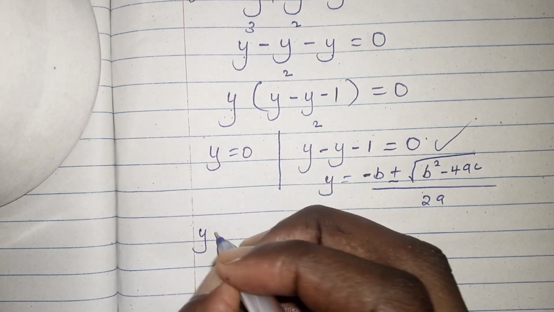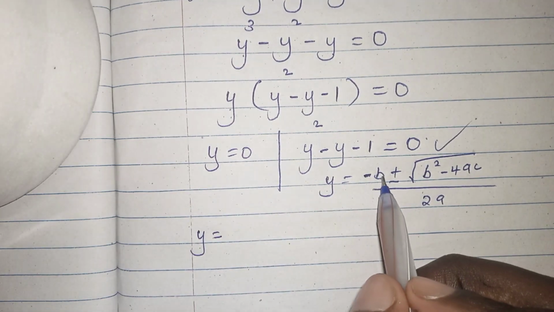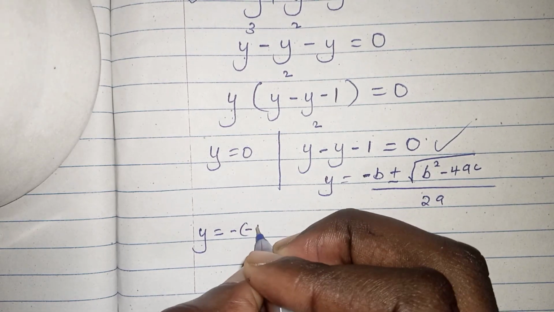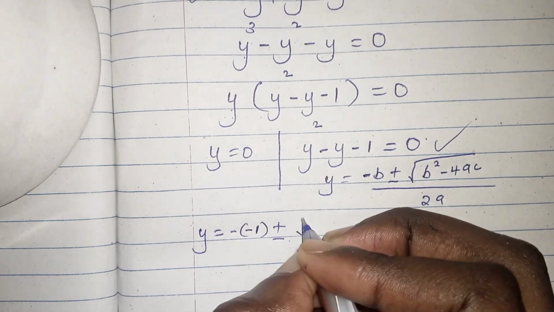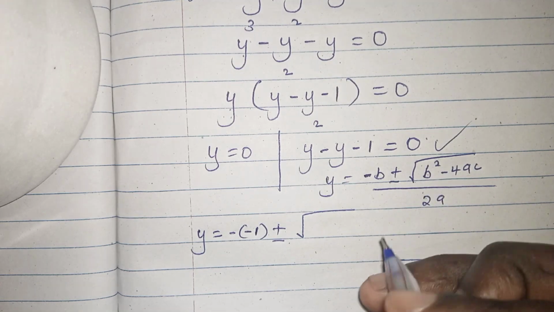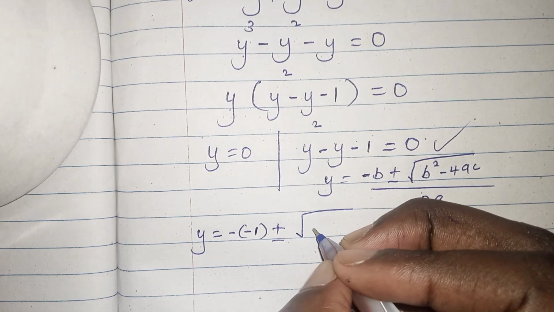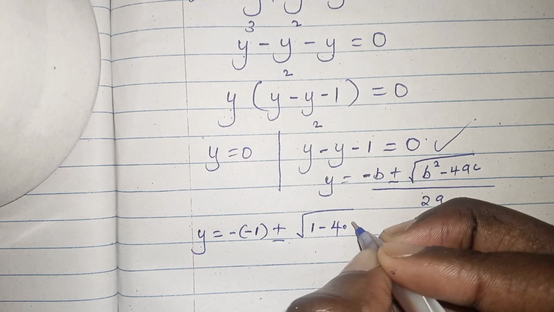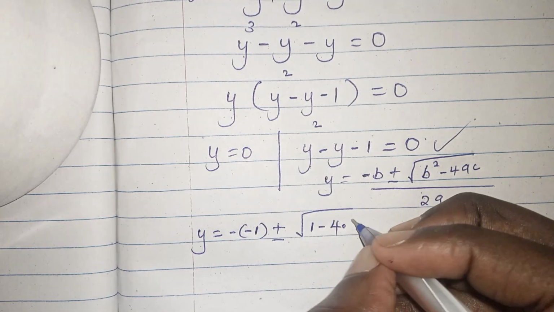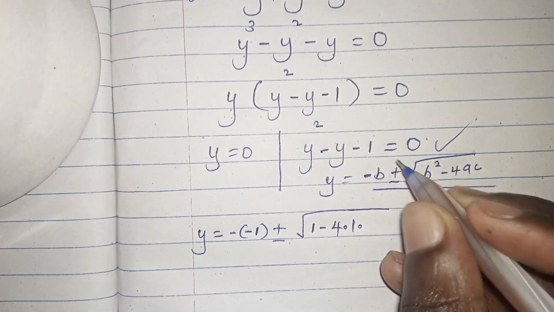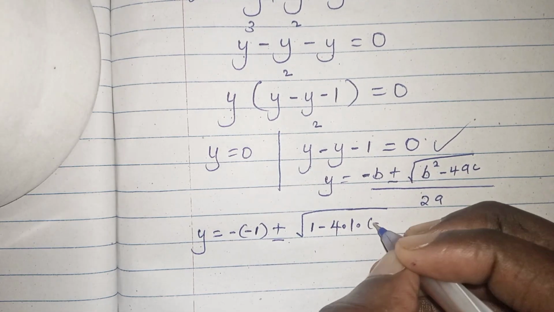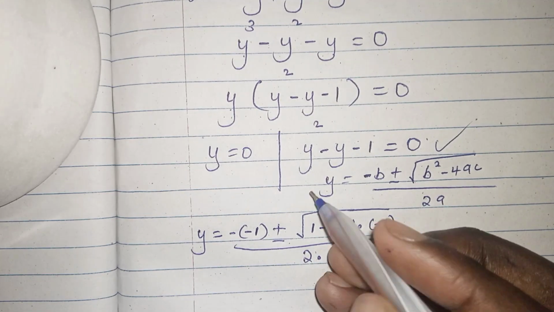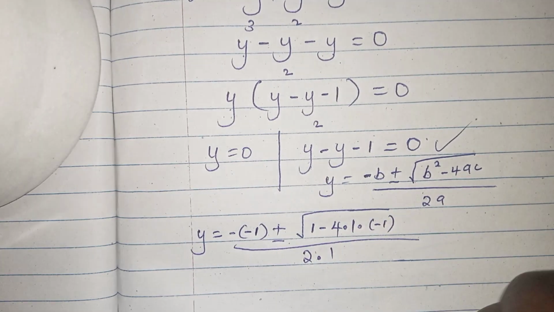So y is equal to negative b. So this is negative 1. So we have negative, our b is negative 1, plus or minus the square root of b squared, which is negative 1 squared. So that is 1, minus 4 times our a here, which is the coefficient of y squared, is 1, times c, which is negative 1, over 2 times a, which is the coefficient of y squared, which is 1.